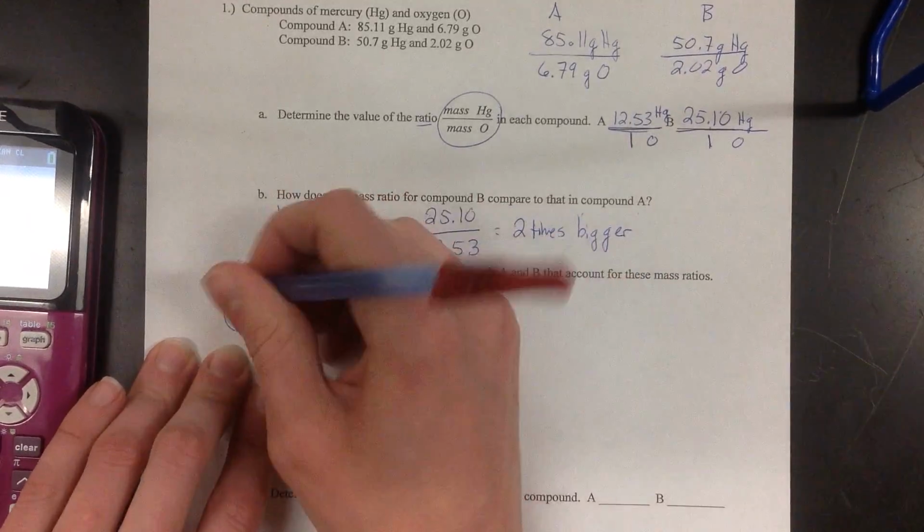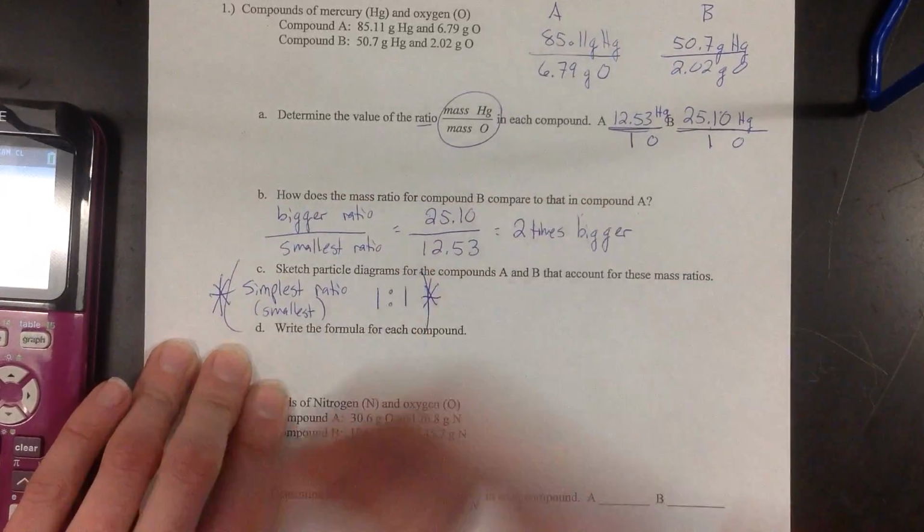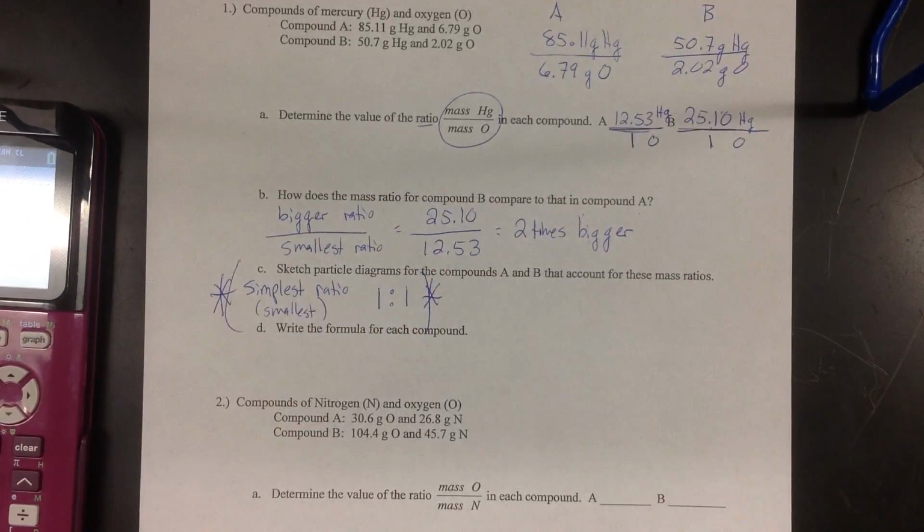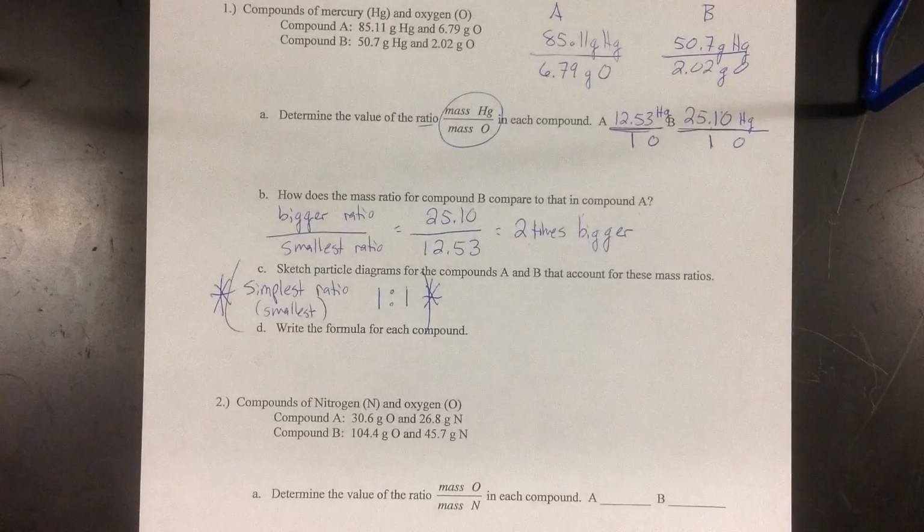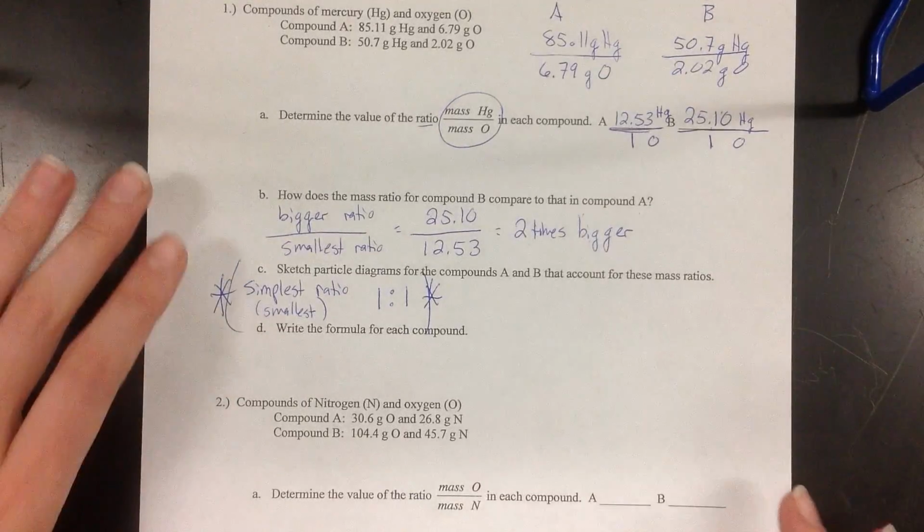That is the assumption that we're making. That is a huge leap that we're taking. But we've seen evidence for that in our previous worksheets. Anytime it's a simplest ratio, it's going to be a 1-to-1 ratio.